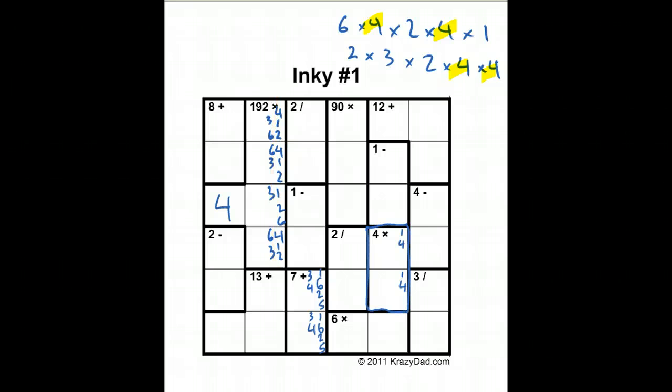The other cage that doesn't have as many options is the 90 cage. Well, I can get to 90 by using 6 times 5 times 3. And I think that is the only option that can work for those three boxes. So I'm going to write that down: 3, 5, 6 in each of the three boxes.